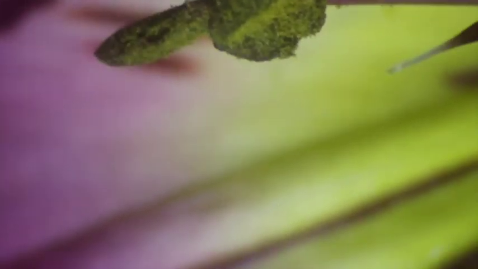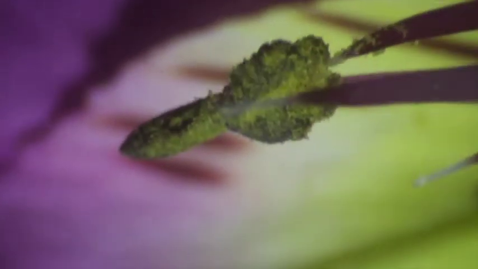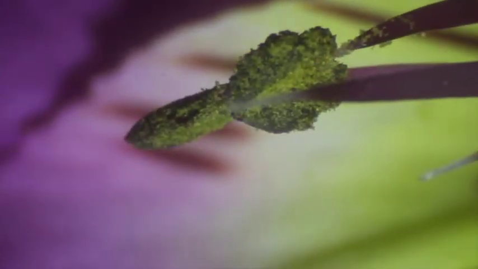So here, just go in and focus on this pollen grain. Okay, if I can get it. So if we can get this to focus in. I'll zoom in and take a close-up look at these pollen grains on top of these stamens.